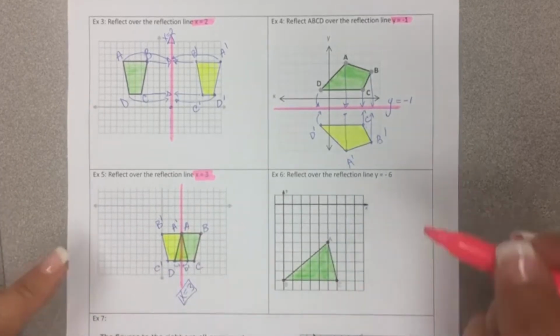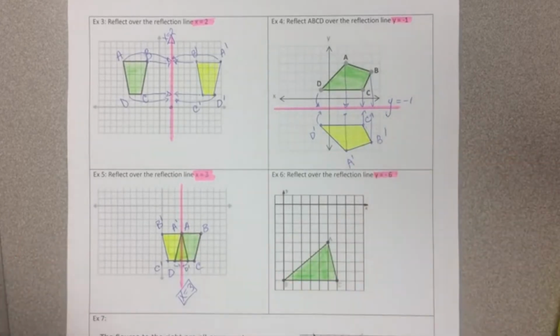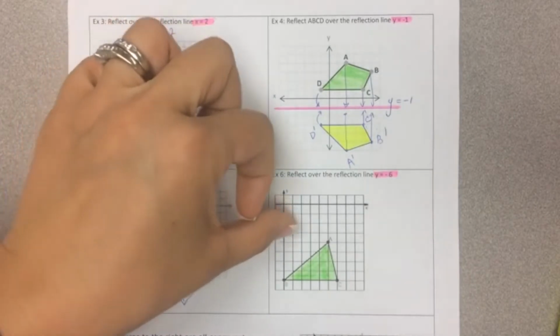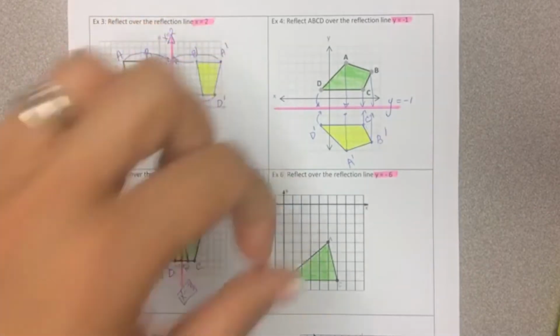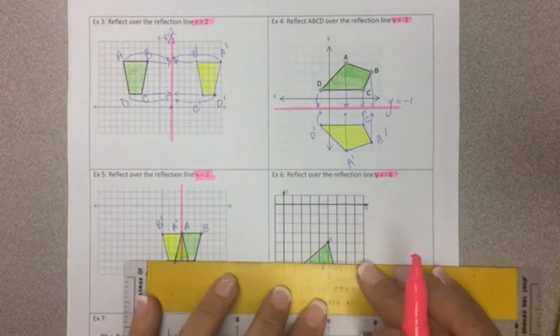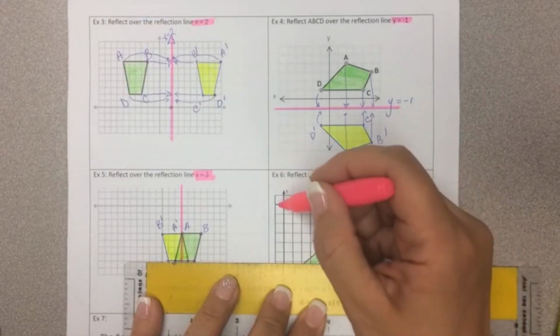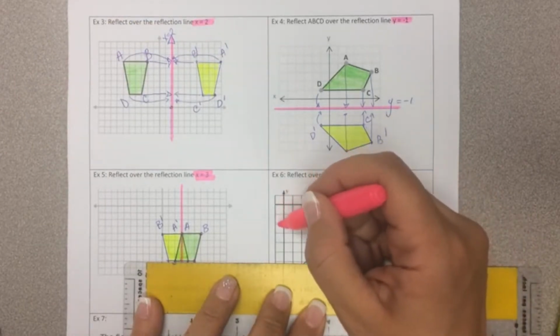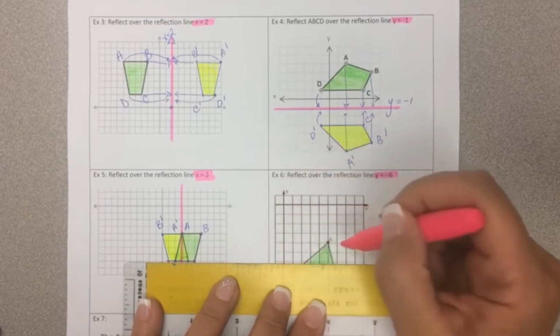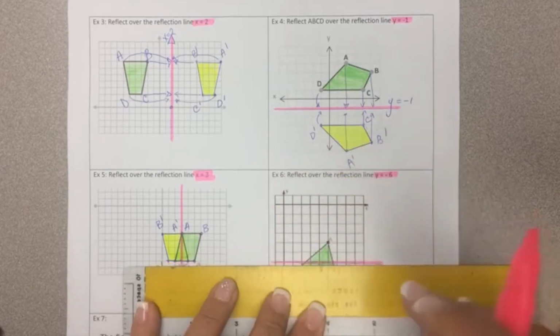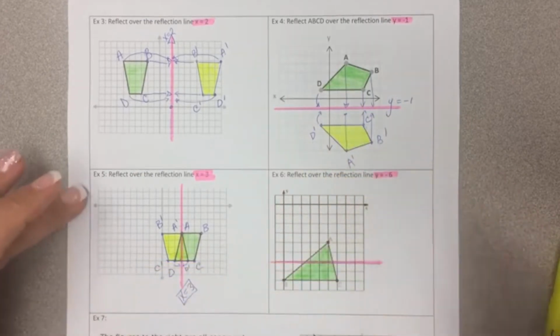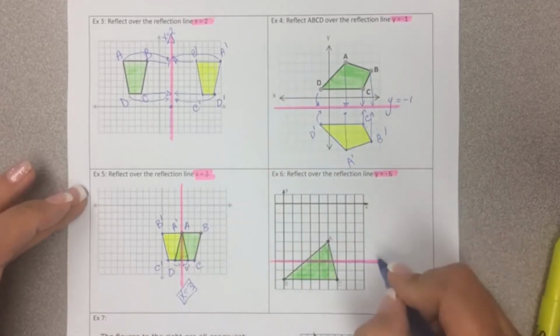Reflection over y equals -6. So first we draw the line of reflection. 1, 2, 3, 4, 5, 6. Negative. Before I use my highlighter, I want to make sure that I count again. 1, 2, 3, 4, 5, 6. Okay. That is my reflection line, y equals -6.